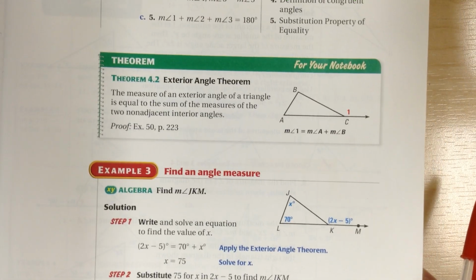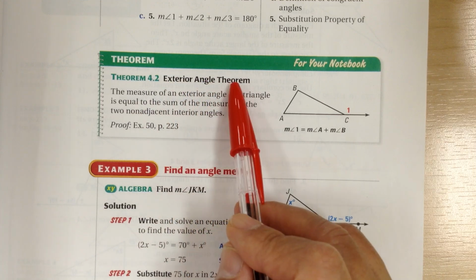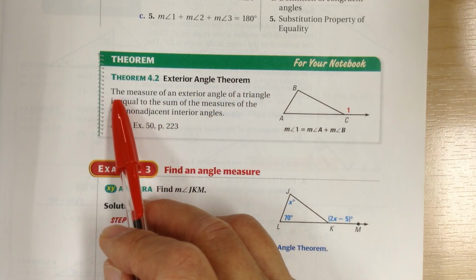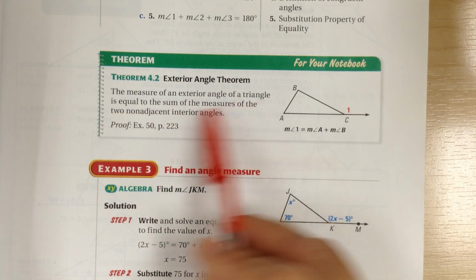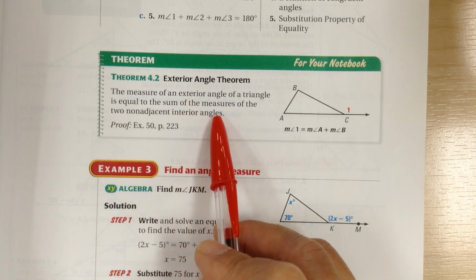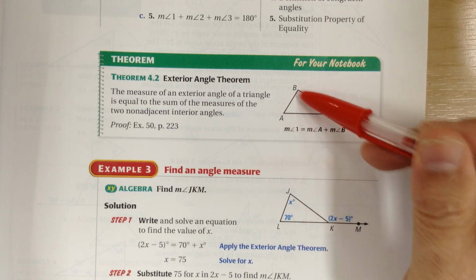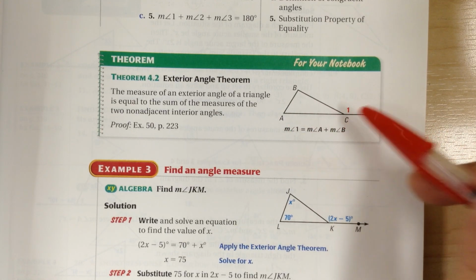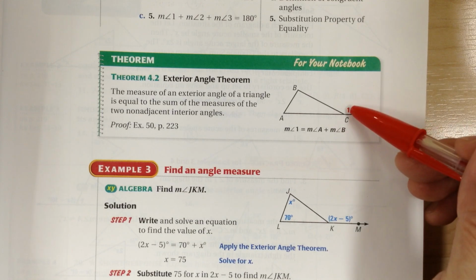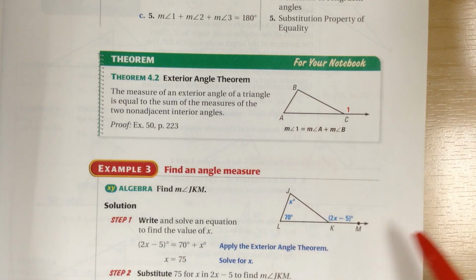Okay, so next one, Theorem 4.2, the Exterior Angle Theorem. It says the measure of the exterior angle of a triangle is equal to the sum of the measures of the two non-adjacent interior angles. So what it's saying is that the exterior angle will equal the sum of the other two angles that are not adjacent to this angle. So again, the exterior angle equals the sum of the two remote angles.